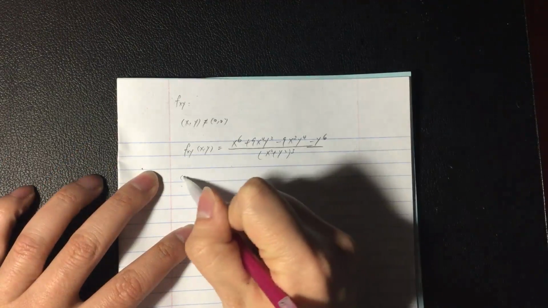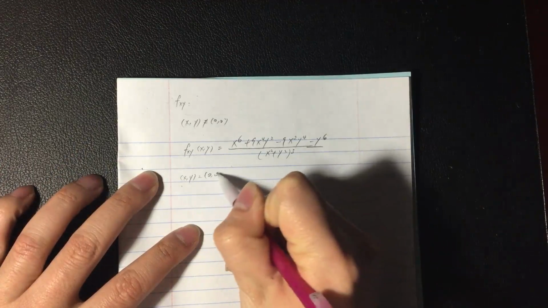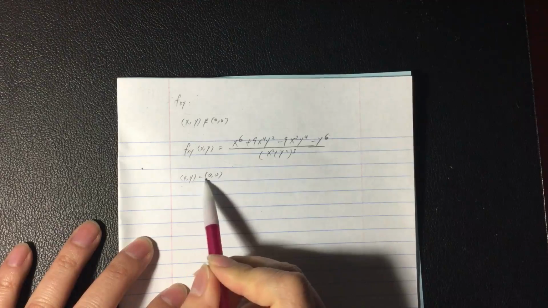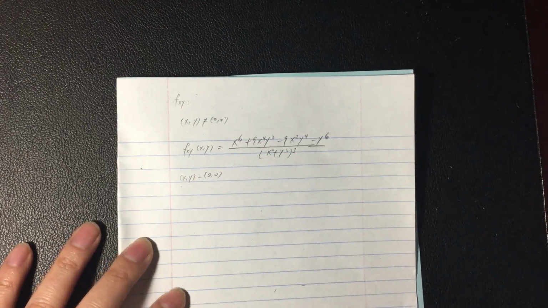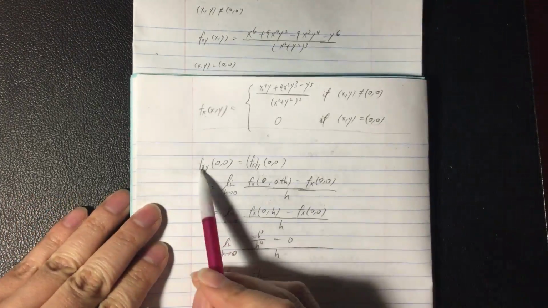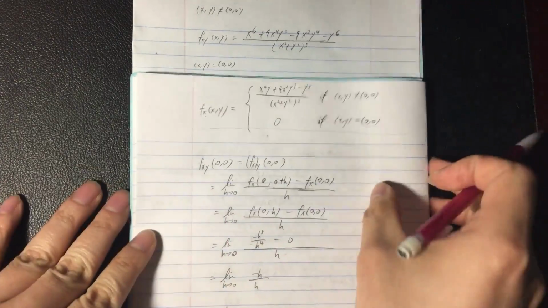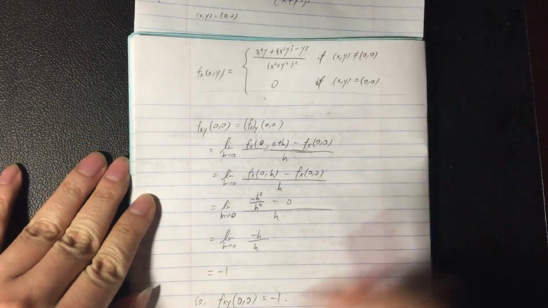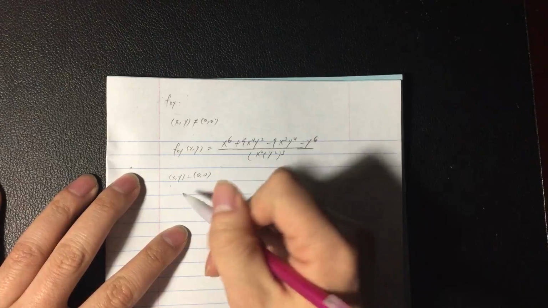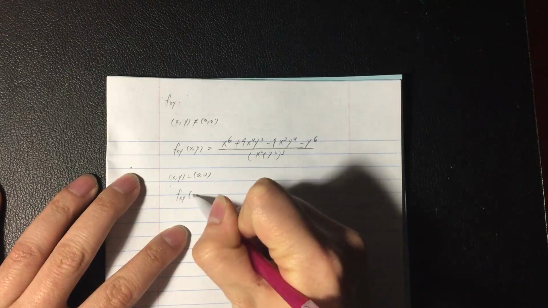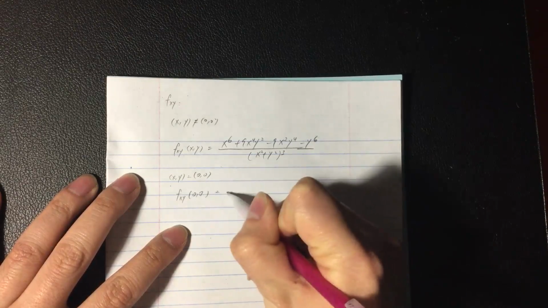Now, what if (x, y) is (0, 0)? If (x, y) is (0, 0), then we find the partial derivative at (0, 0) using the definition of partial derivatives, which we did earlier. F sub xy of (0, 0) is equal to -1. So if (x, y) equals (0, 0), f sub xy of (0, 0) equals -1.